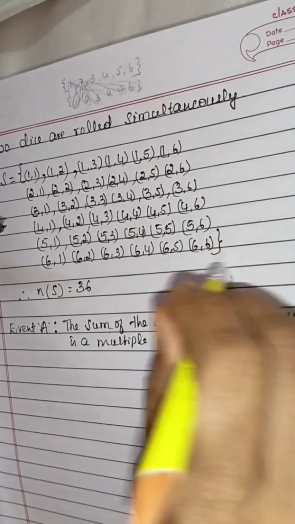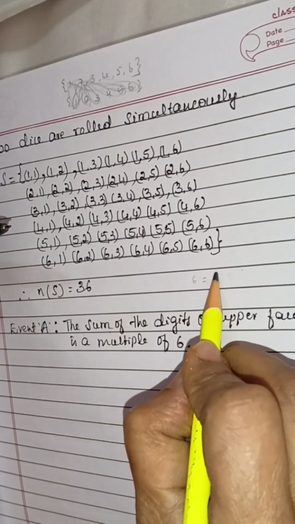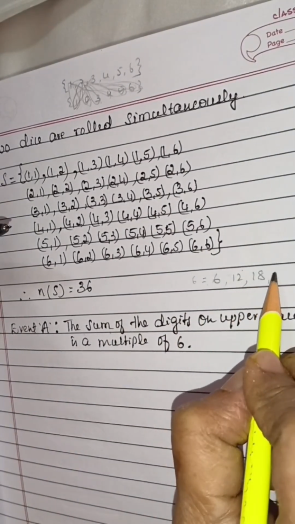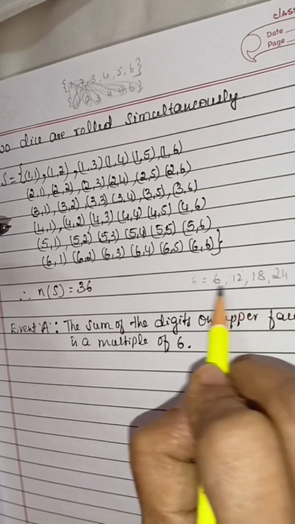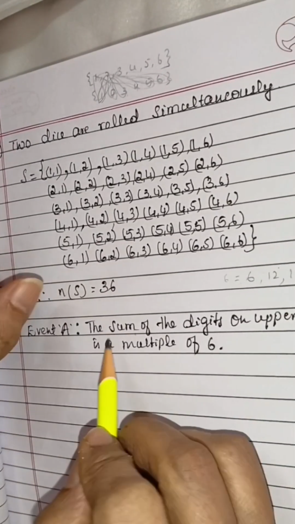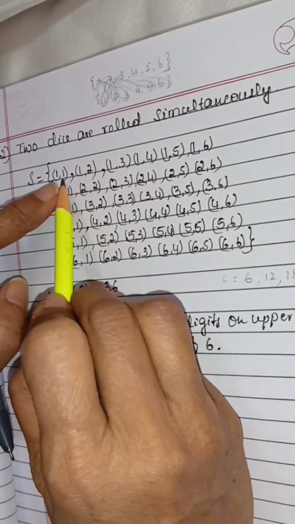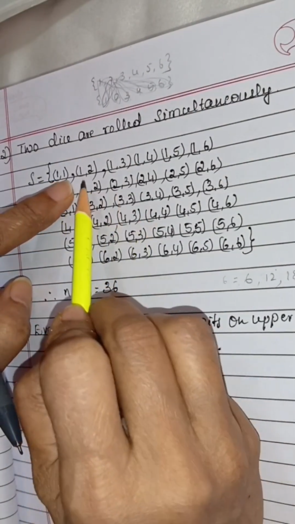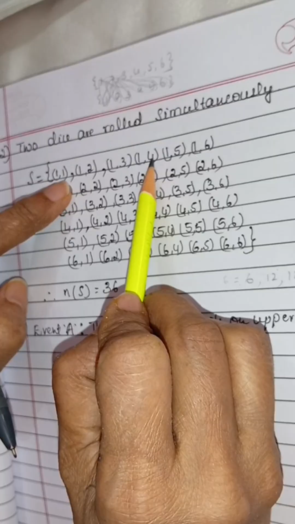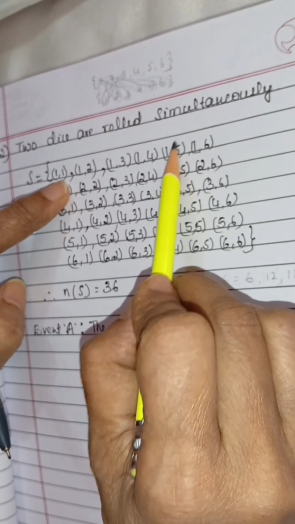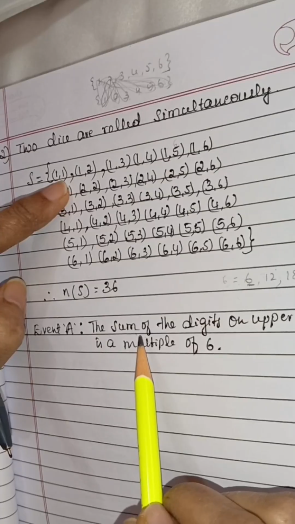See here, multiple of 6 means: 6 1s are 6, 6 2s are 12, 6 3s are 18, 6 4s are 24. These are the multiples of 6. So here, the sum of the digits on the upper faces is a multiple of 6. 1 plus 1 is 2, it is not a multiple of 6. Now 1 plus 4 becomes 5, it is not a multiple. 1 plus 5 is 6 and 6 is a multiple of 6.